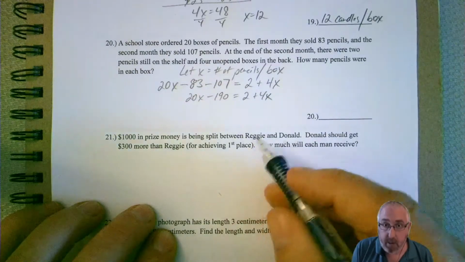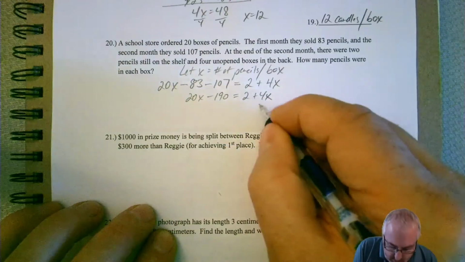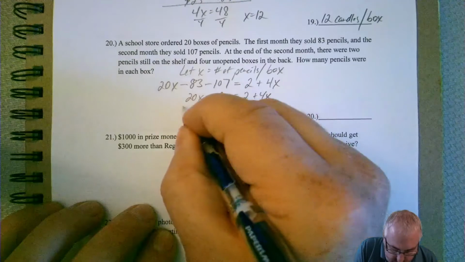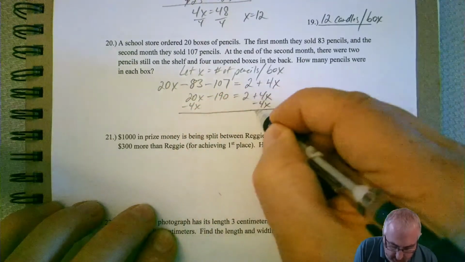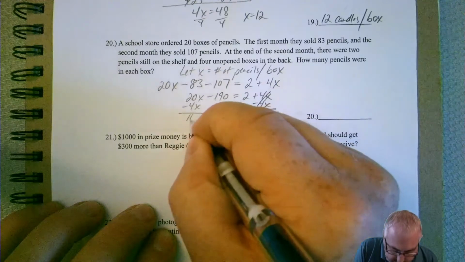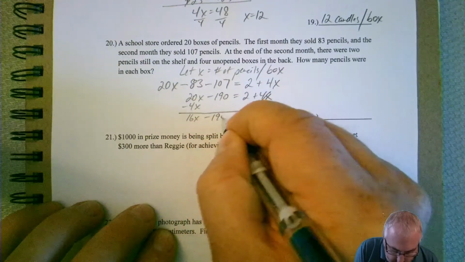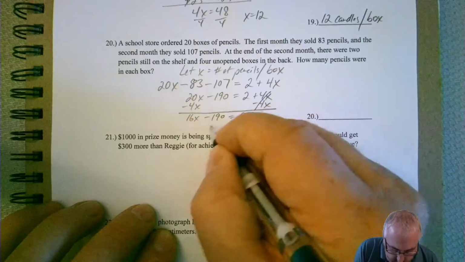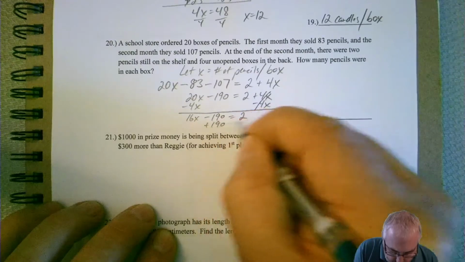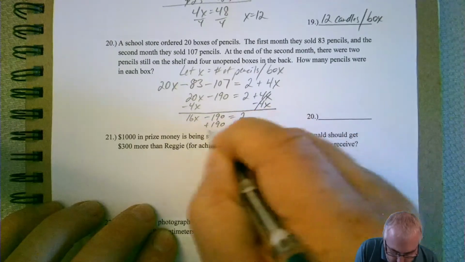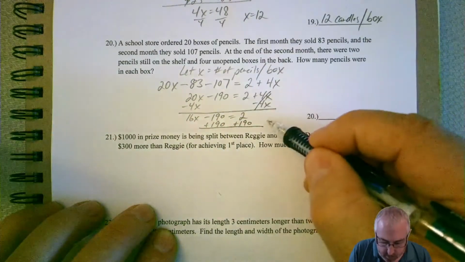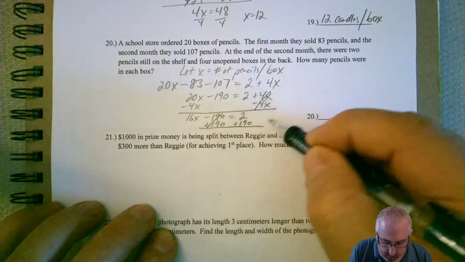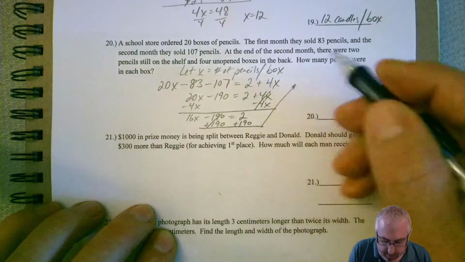Now from here we can move stuff around. So let's lose the 4X first, and that's going to cancel those. So we have 16X minus 190 equals 2, and I'm running out of room. So we're going to want to add 190, and that's going to cancel those out.